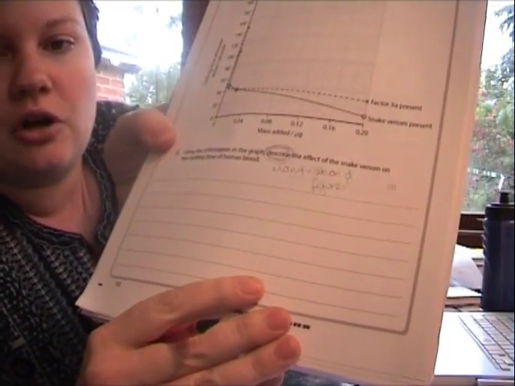So, using the information in the graph, describe the effect of snake venom on the clotting time of human blood. Now, this is a massive thing. Again, I would seriously circle that word there, describe. So many people go on to explain what they think is happening and why the graph is that particular shape, and you won't get any marks for it. A lot of people spend so much time explaining the graph that they actually don't describe the shape of it at all, and that means that they end up losing, not gaining any mark.